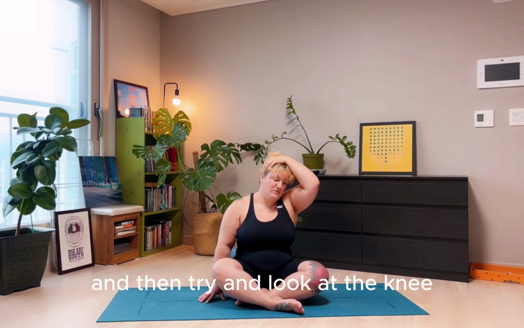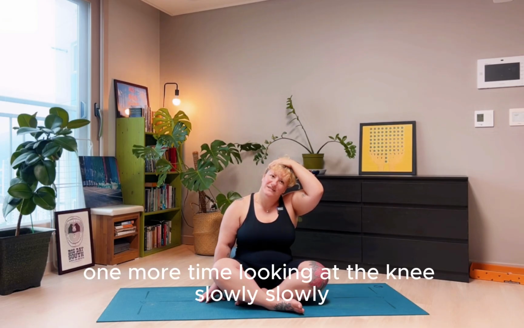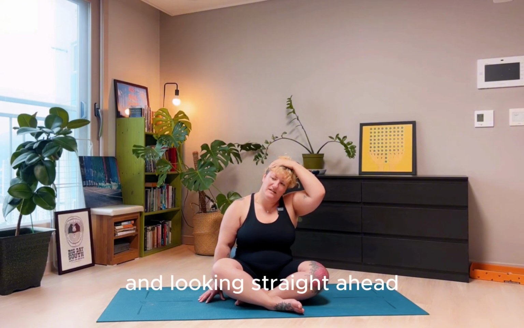And we'll turn and look at the knee, and then look straight ahead. One more time, looking at the knee, slowly, slowly, and looking straight ahead. Release.